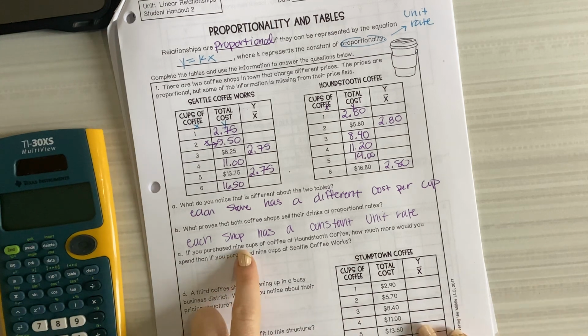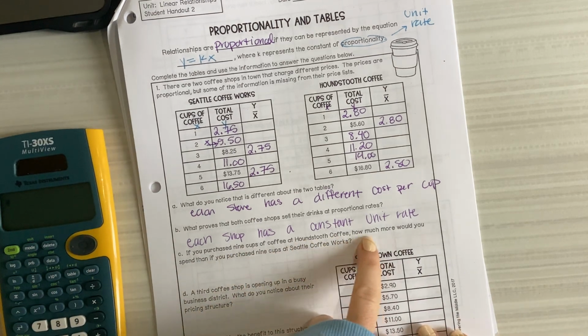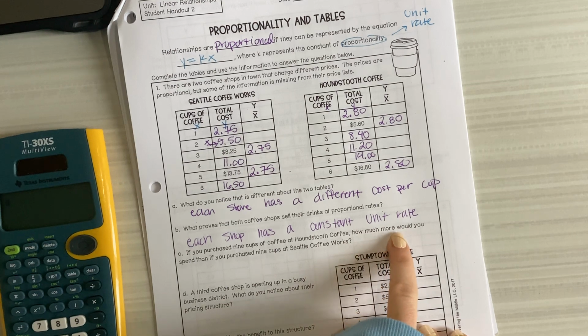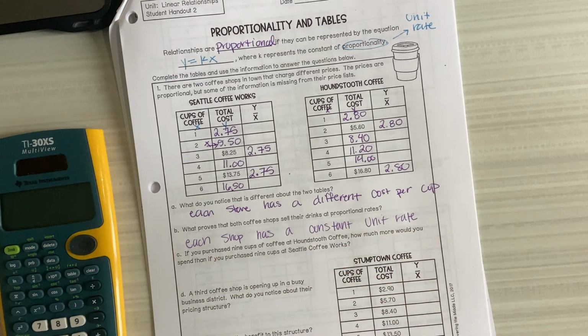All right, so it says, if you purchase 9 cups of coffee at Houndstooth Coffee, how much more would you spend than if you had purchased 9 cups at Seattle Coffee Works? So we are going to just keep multiplying.